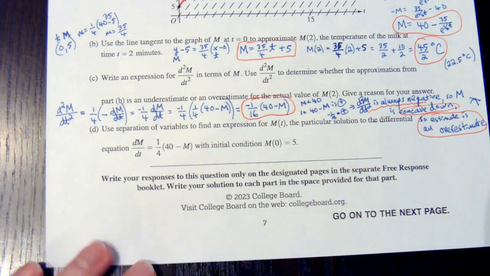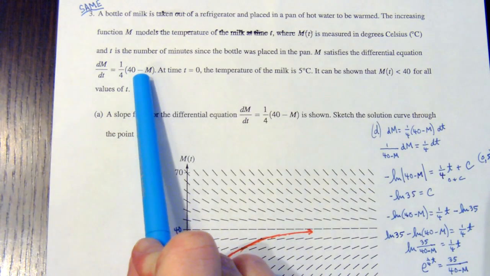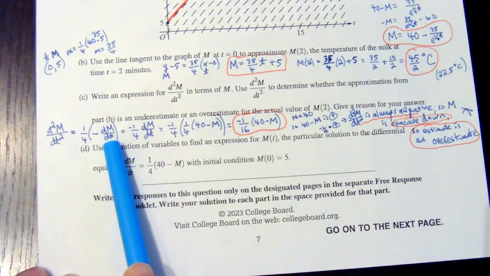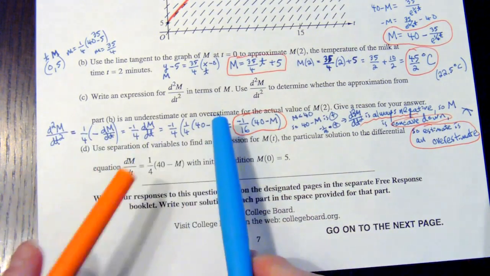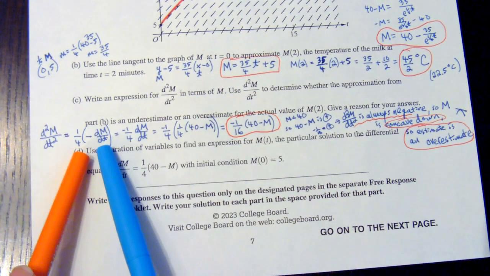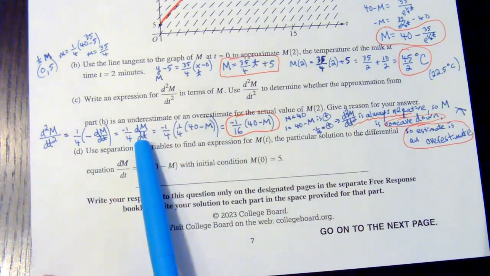So the 1/4 carries down, the derivative of this is a negative 1, but since you're taking the derivative of m's with respect to time, you got to tag on the dm dt. And then it says in terms of m, which means it doesn't want dm dt in my second derivative. It just wants m. So that's negative 1/4 dm dt.